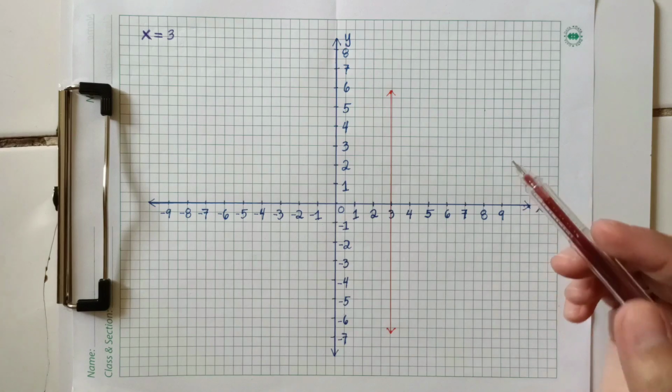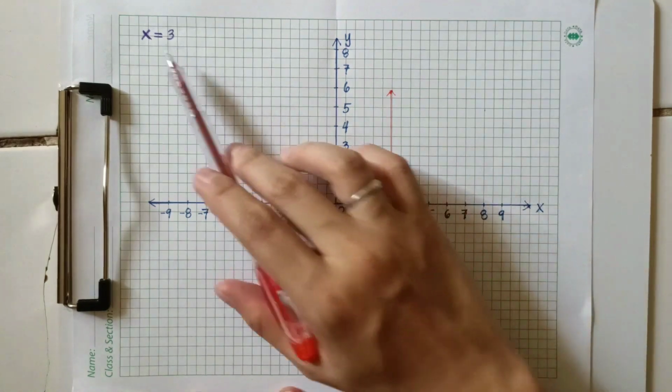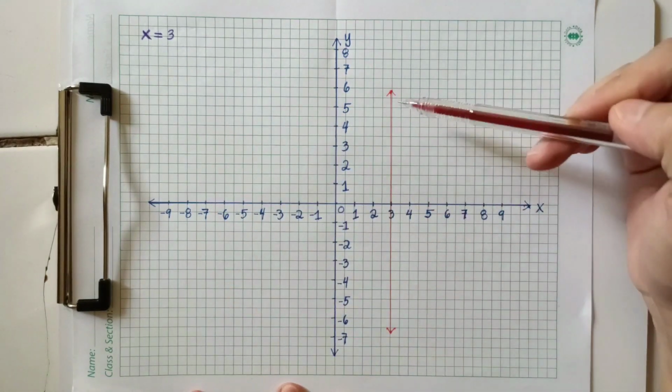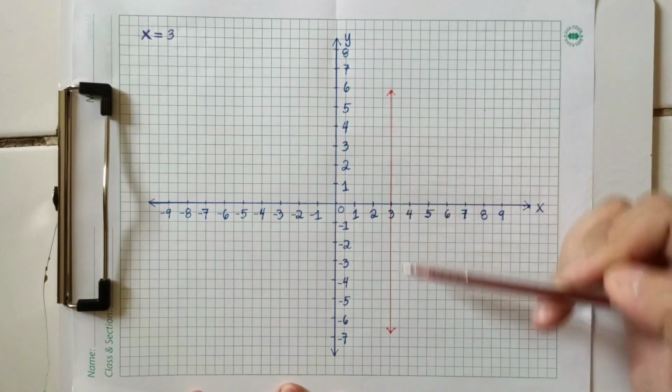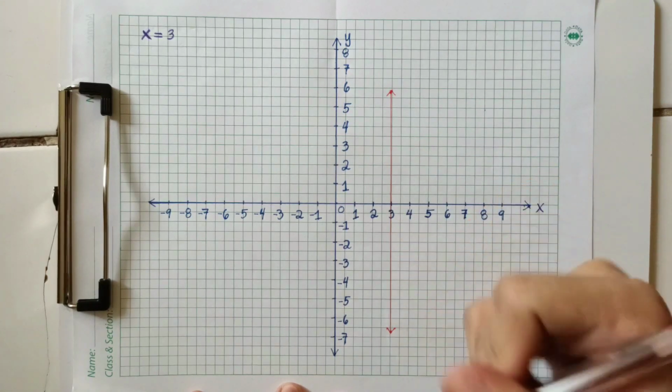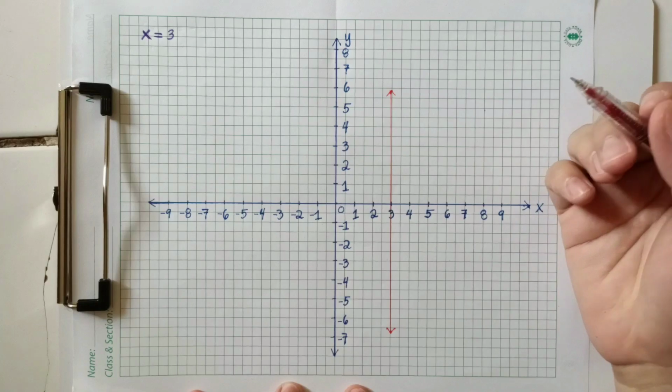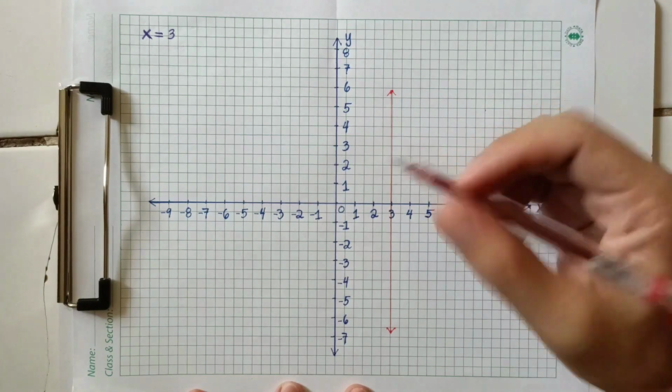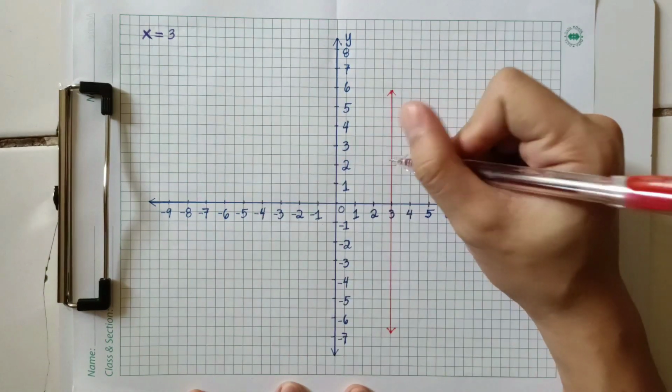Now, so logically speaking, sabi ko kanina, dapat kasi yung mga values dito, this is just additional. You don't have to do this anymore. So, para ma-explain ko yung concept, mag-try tayo ng mga points. Sabi natin kanina, lahat dapat ng x is equal to 3.